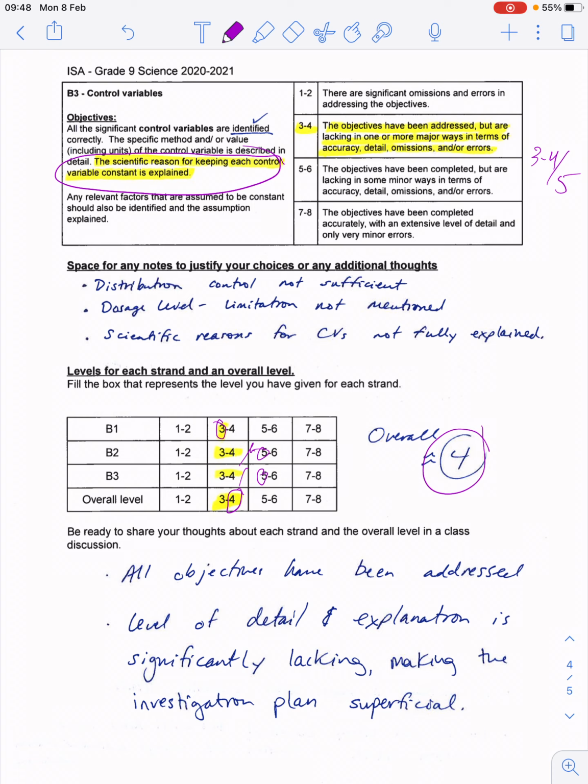So keep that in mind when you write your own Criterion Bs. We are going to be looking for a lot of detail, a lot of scientific explanation. You should be able to hand this lab off to somebody else, and they should be able to follow it and understand it exactly like you are.